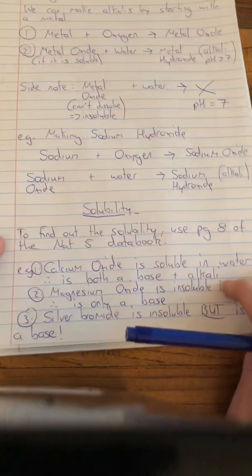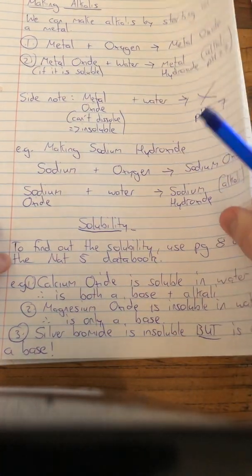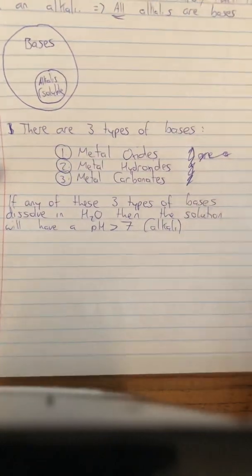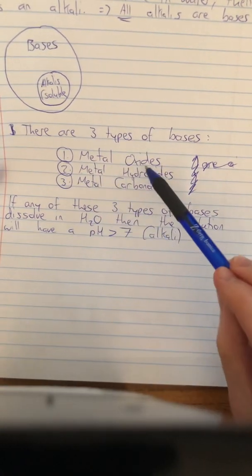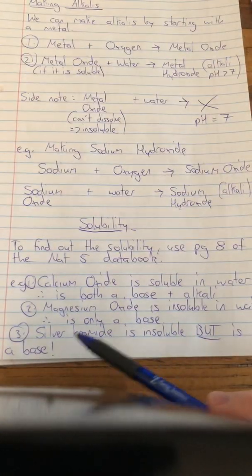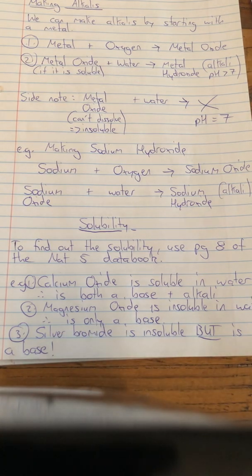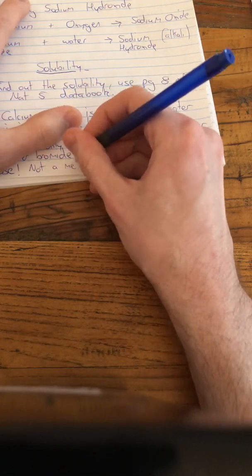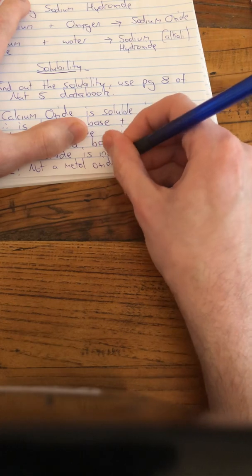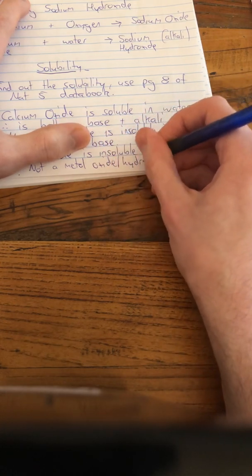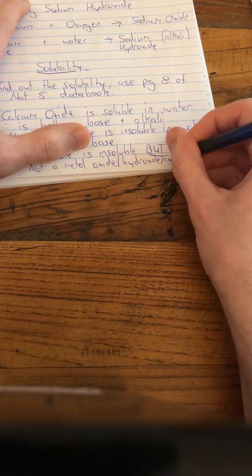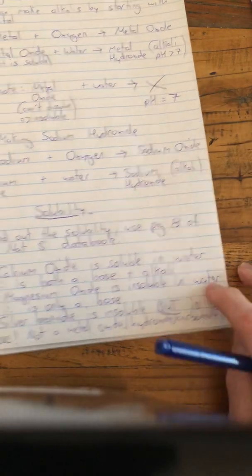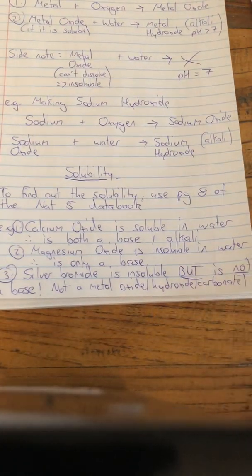Now, why is it not a base? Because remember, if we go back to this page, there are only three types of bases: metal oxides, metal hydroxides, metal carbonates. Silver bromide is a metal bromide, so it's not a base. It's not a metal oxide, hydroxide or carbonate. Very important that.